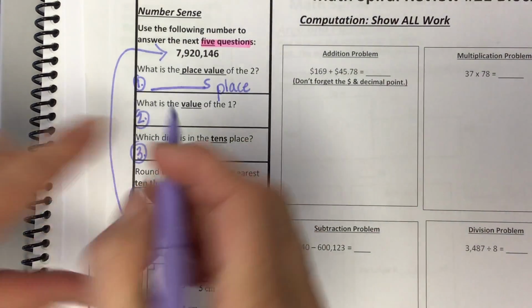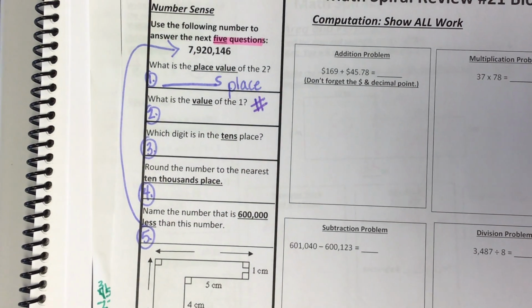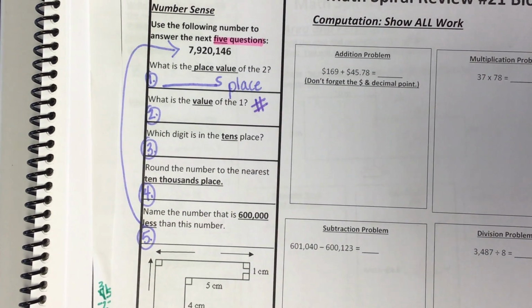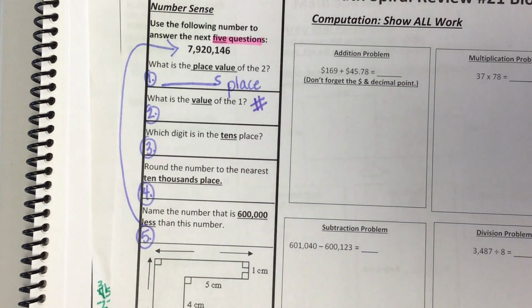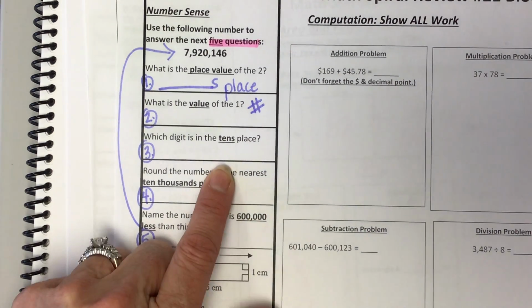Okay, what is the value of the 1? This should be written as a number. If you write it as a word, it is getting counted wrong. Again, turn it in for a pre-check, and I will tell you, write this as a number. Number 3, which digit is in the tens place? Again, that's a single digit. It's either 0, 1, 2, 3, 4, 5, 6, 7, 8, or 9. Written as the number, not a word. Okay?